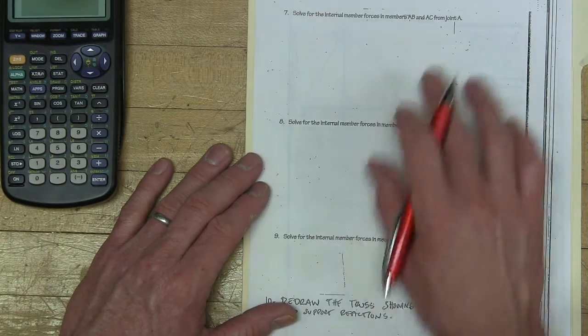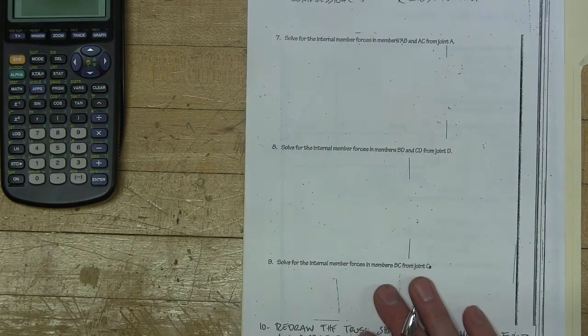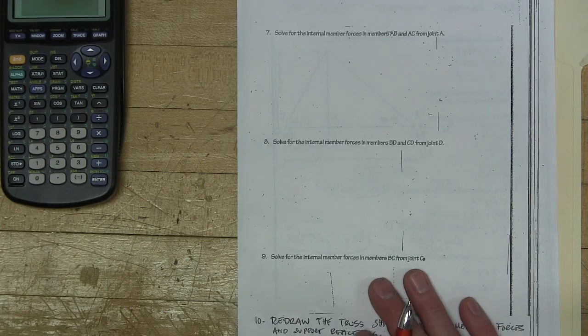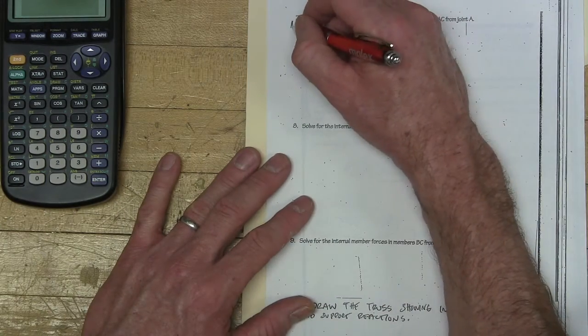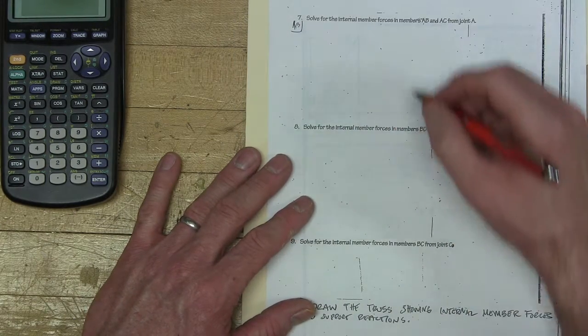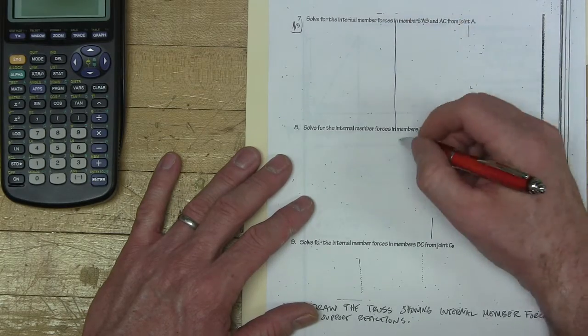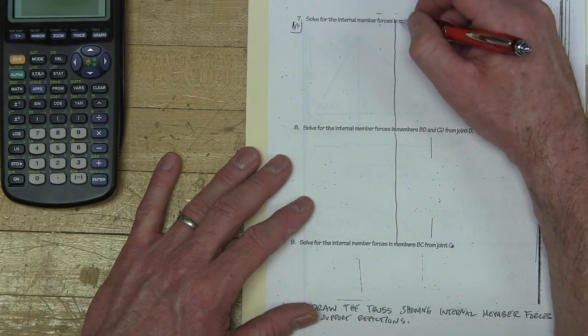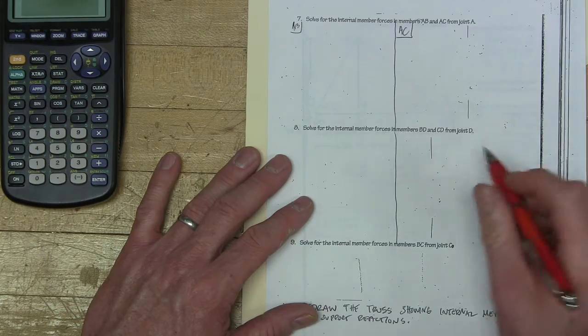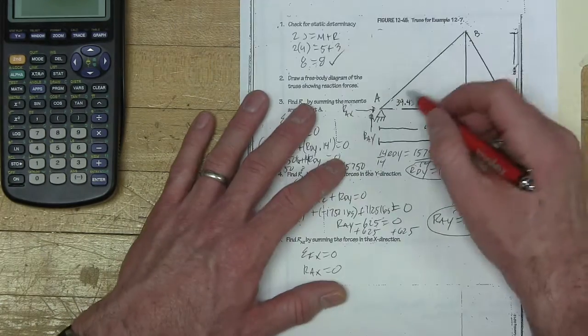Okay, so solve for the internal member forces of AB and AC. What do we need to do? We need to set up an equation that allows us to do that. So we're going to do AB over here. We'll draw a little line here to split this page up, and we're going to do AC, the other member, over here. So AB first, which is this member here.